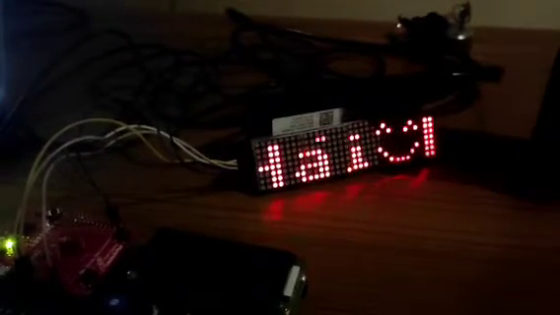Now let us see the scrolling functionality. See, it is the left scroll, and it is the right scroll, and this is for scrolling off. And this is for increasing the speed. Now let us see the output on hardware.